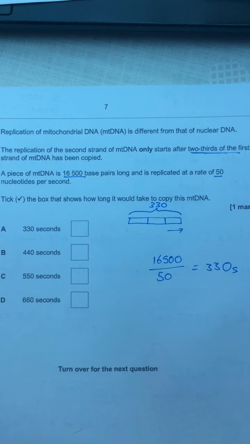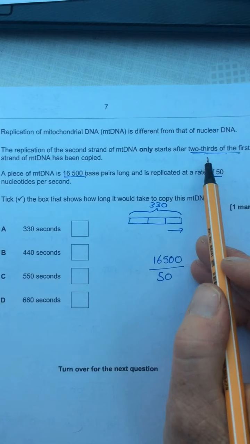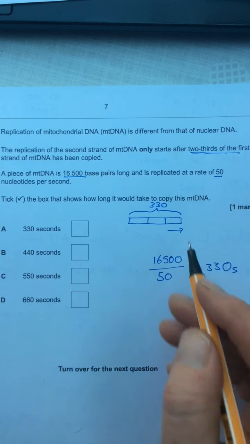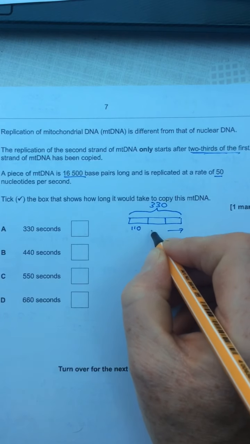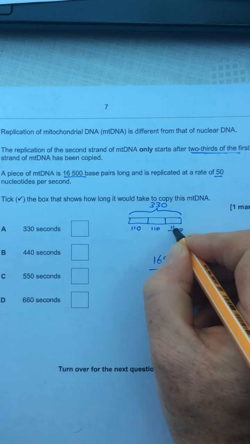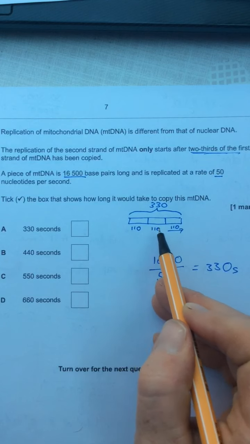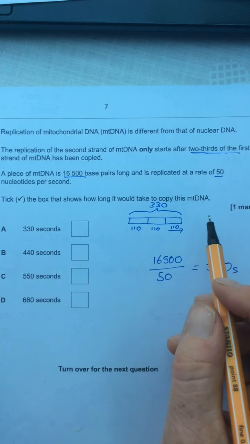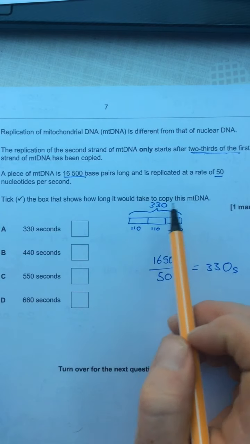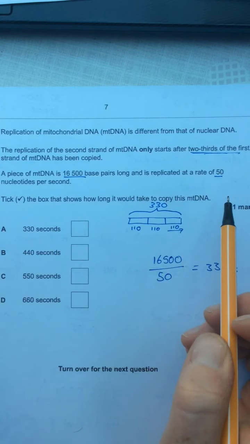Then I went back to the information in the question about the 2/3 first being replicated. If it's 330 for all of it, it must be 110 for this bit, 110 for this bit, and 110 for this bit. So each third of a strand takes 110 seconds. We're talking about how long it would take to copy the whole thing.